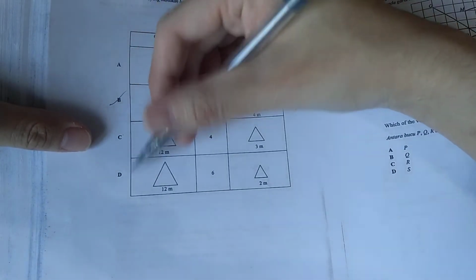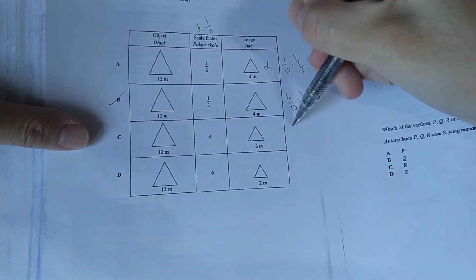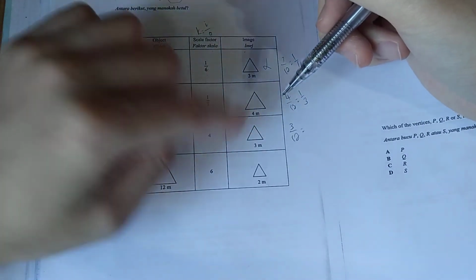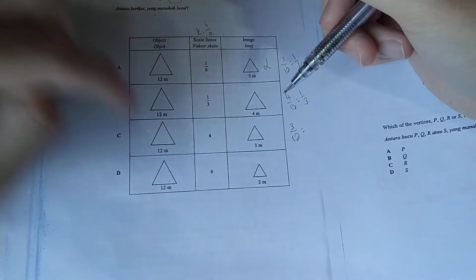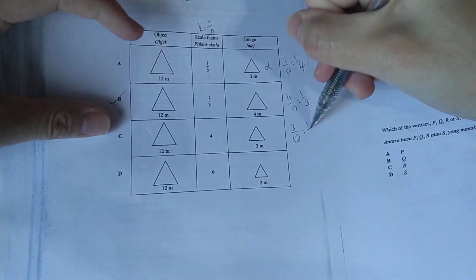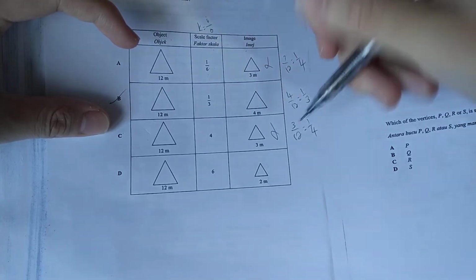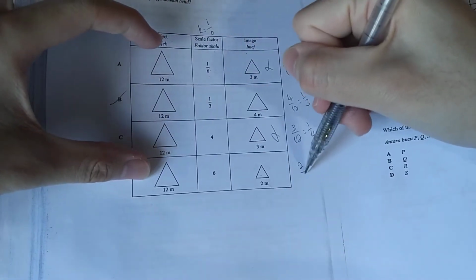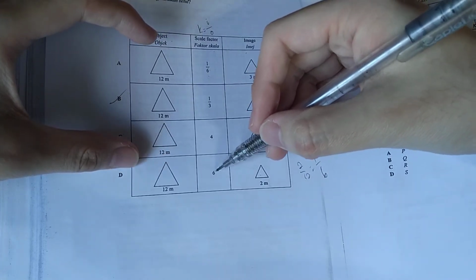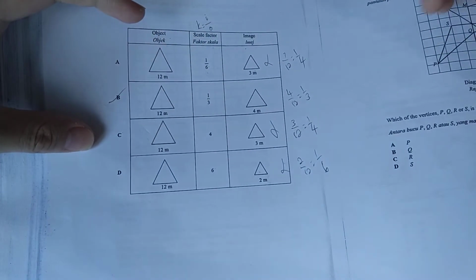Okay, C and D, you know wrong already, but I'll still do it. Okay, so length of image, which is 3 divided 12. Not reversed please. Always take image divided by object. Not object divided, not big divided by small, no such thing. Always image divided by object. So it's like 1/4. So 1/4, wrong. Okay, 2/12, which is 1/6. And they write 6 here, so it's supposed to be 1/6. So the answer is B.